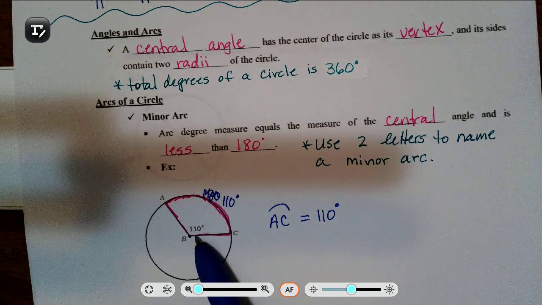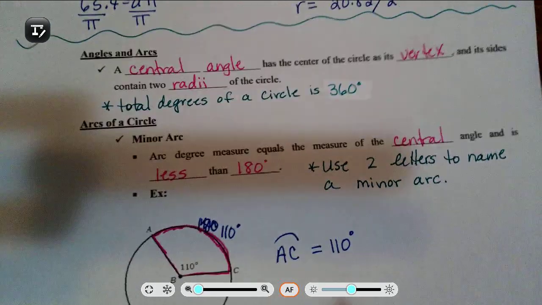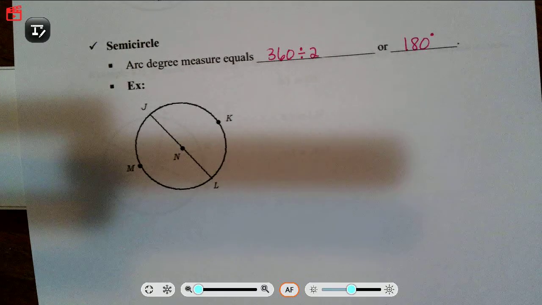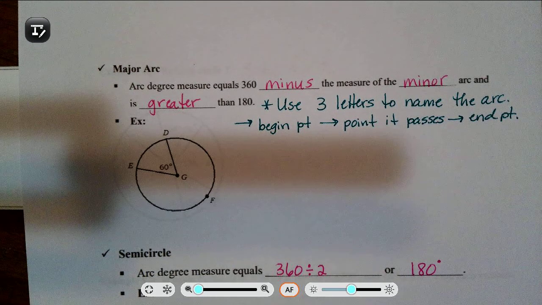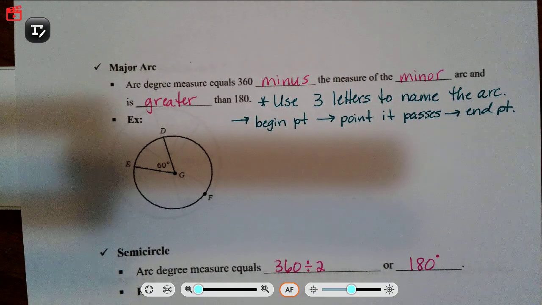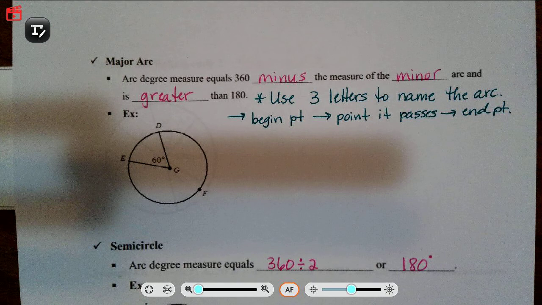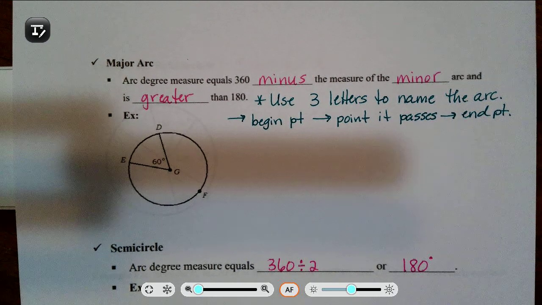Okay. All right, let's take a look at major arcs. If we have a major arc, this arc degree will measure 360 minus whatever our minor arc degree was. And a major arc is always going to be greater than 180.